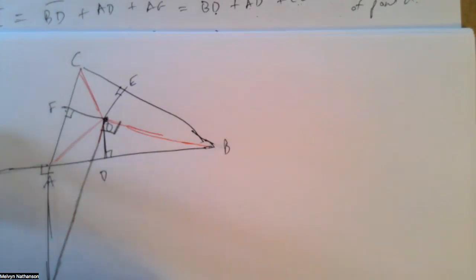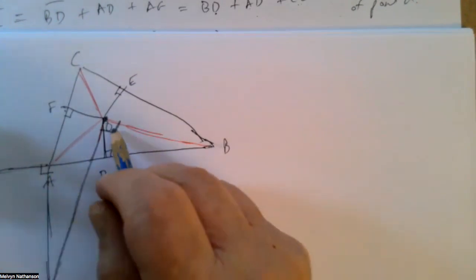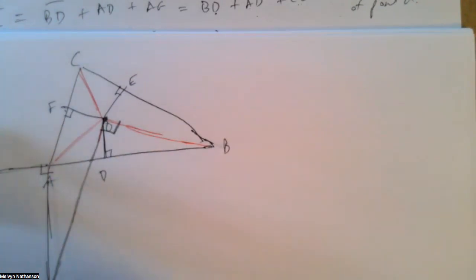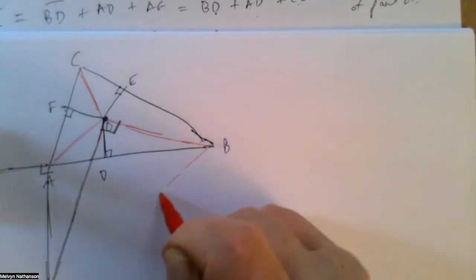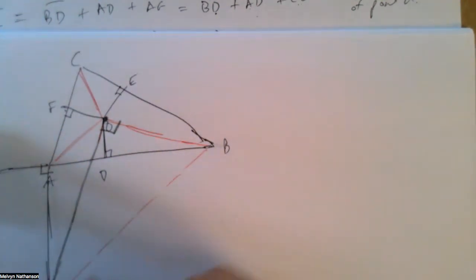I draw that. And these two perpendicular lines meet, and this is the point H. And then I want to draw one more line, which is the line from B to H. So it's really hard to figure out what's going on here without just staring and staring and staring a lot.